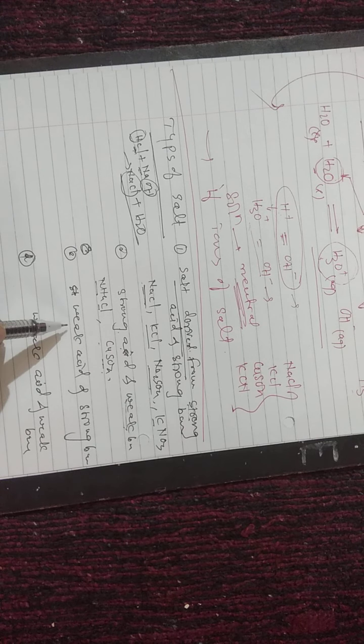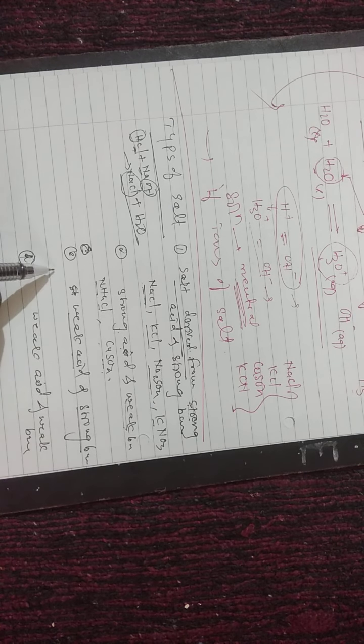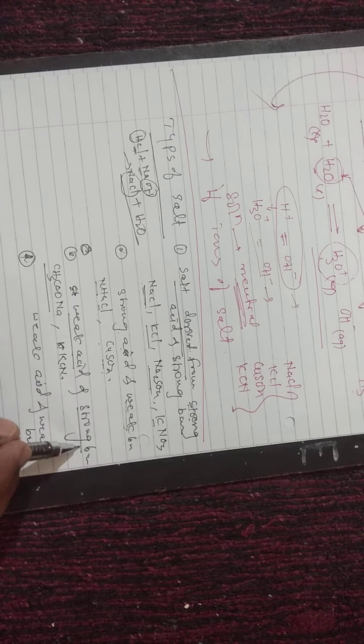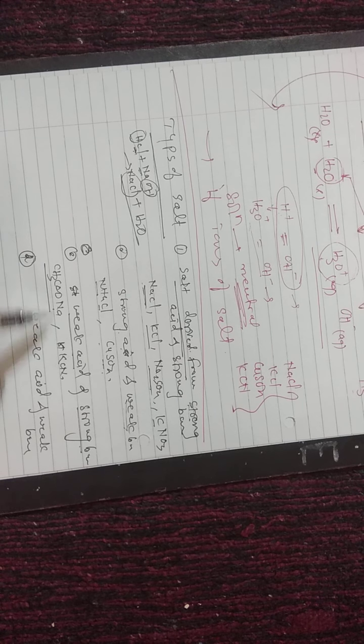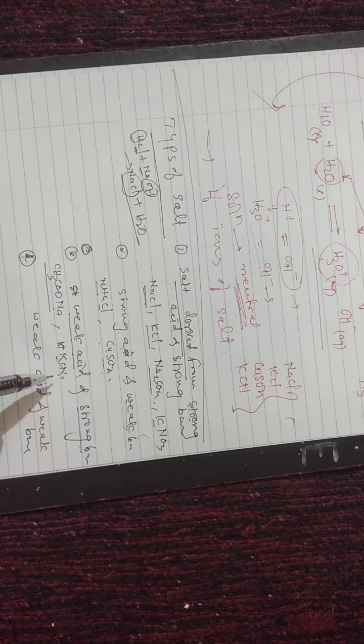Now, the salt derived from the weak acid and strong base. The examples are CH3COONa and KCN. Now this is a salt derived from the weak acid and strong base. How? Because CH3COOH, acetic acid, is the weak acid and NaOH is the strong base. KCN is again the salt of weak acid and strong base. HCN, hydrogen cyanide, is the weak acid and KOH is the strong base.